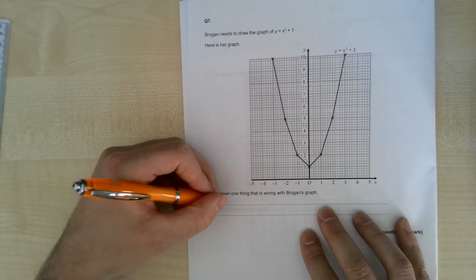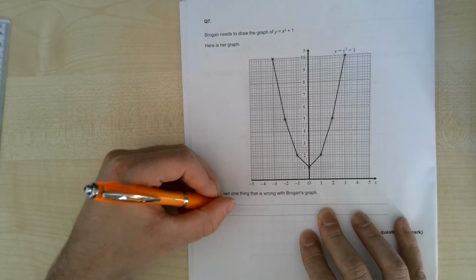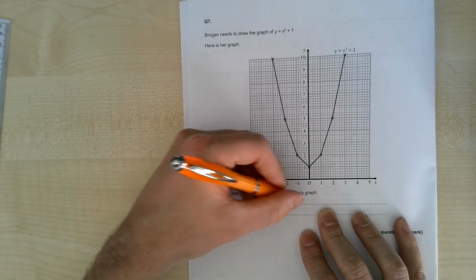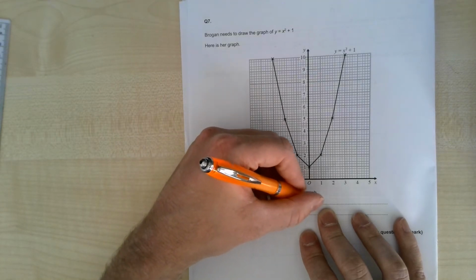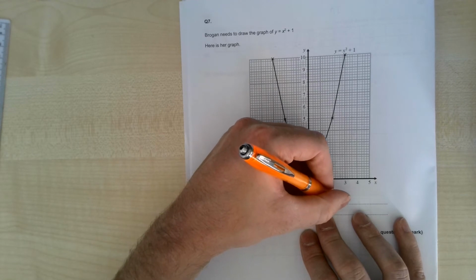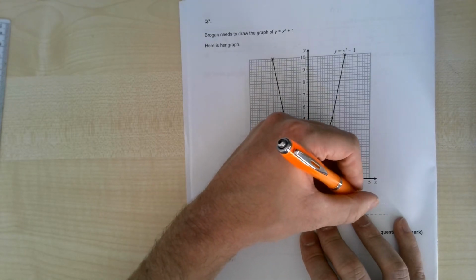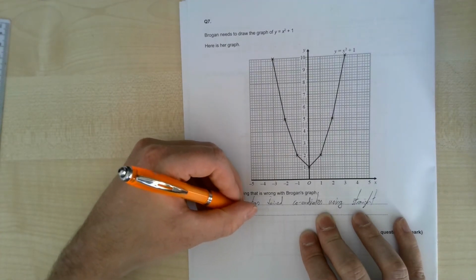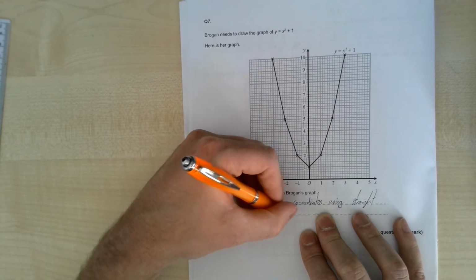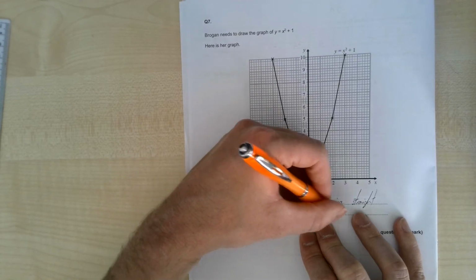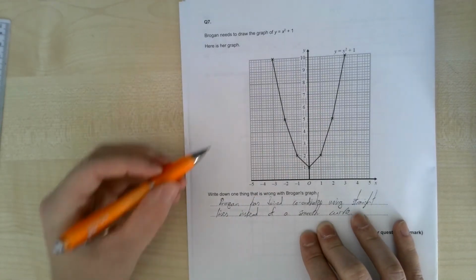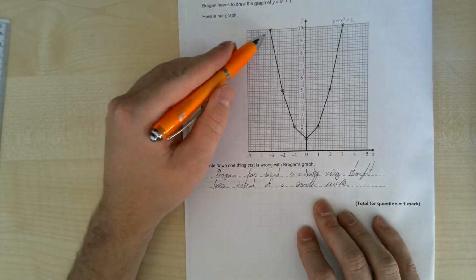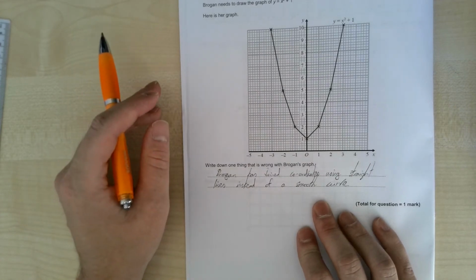So, Brogan has joined the coordinates using straight lines instead of a smooth curve. So the key bit there is straight lines. She's used a ruler. It should have been done freehand, so that you get that U shape, a nice smooth curve at the bottom. Okay.